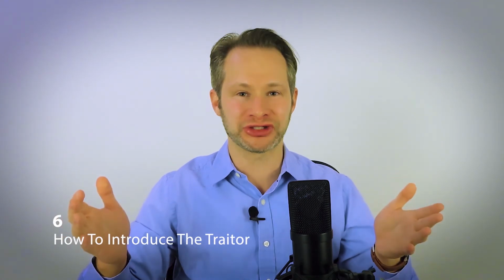6. How to introduce the traitor. When you decide to make a secondary character a traitor, you must introduce him early to the story and make him friends, or at least allies, with the main character.